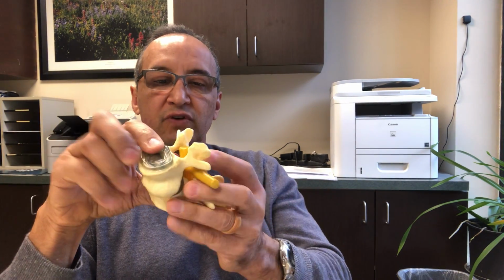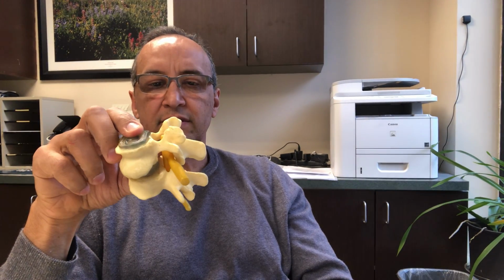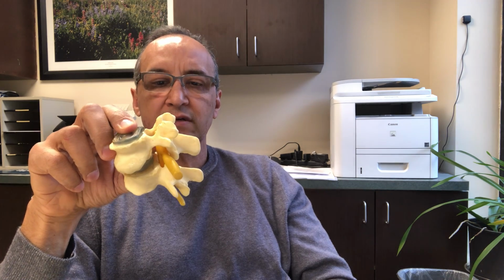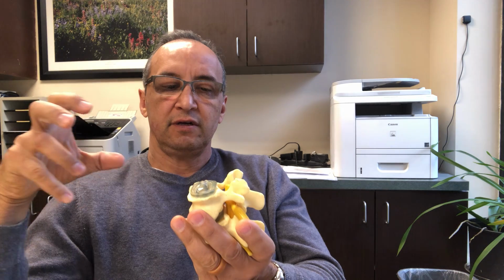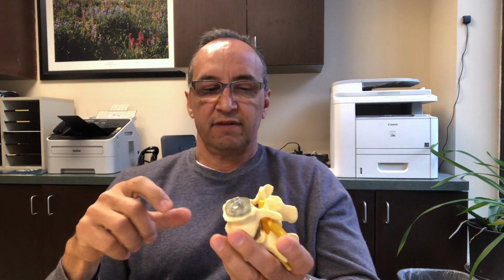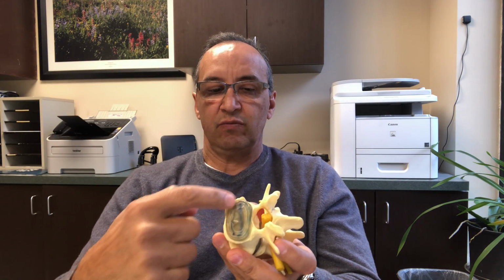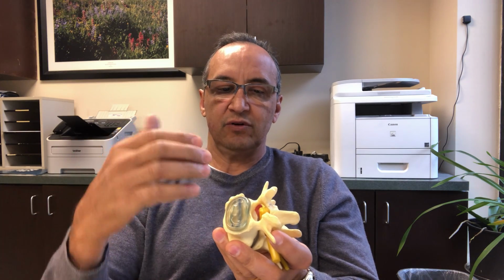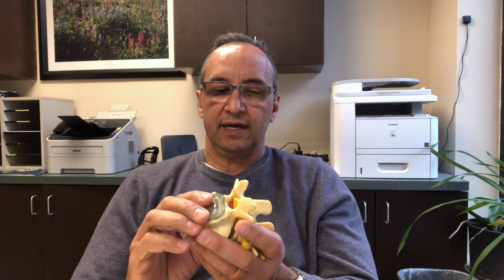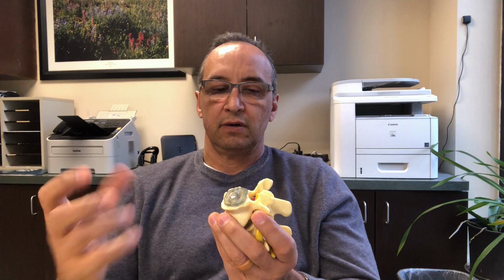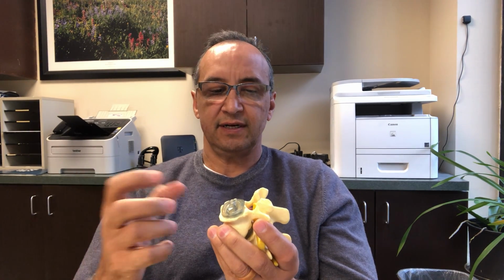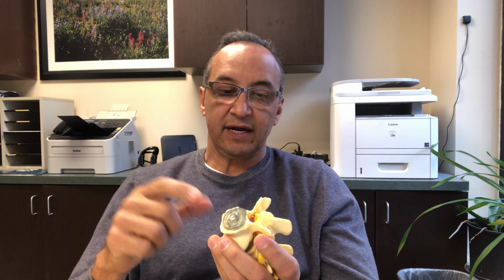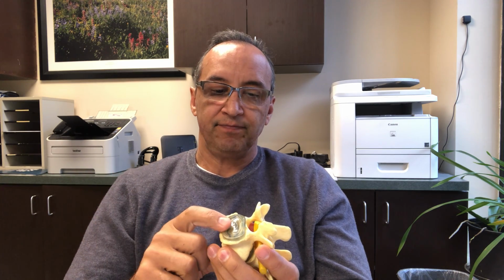The discs over time, for a variety of reasons, wear out. The disc itself is made up of two basic components. The first is these tough, fibrous annular fibers, connective tissue, that enclose a more hydraulic or water content component that's a little bit like crab meat in its consistency.